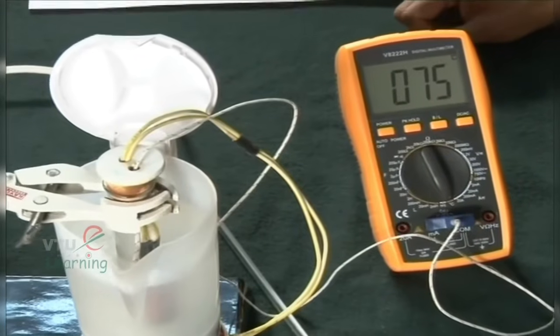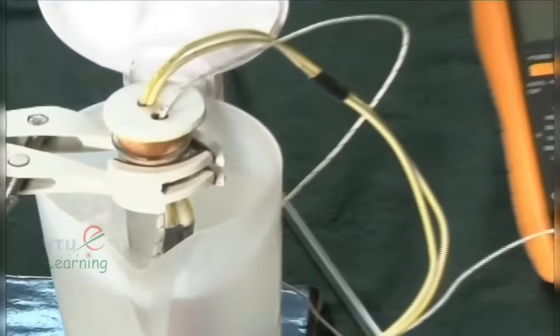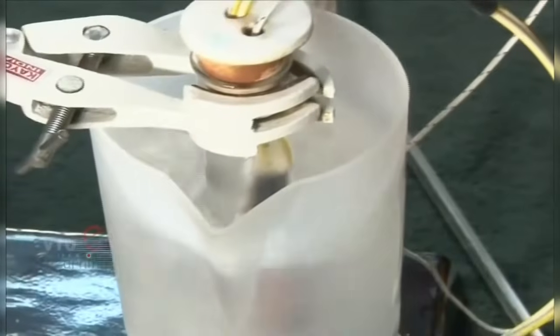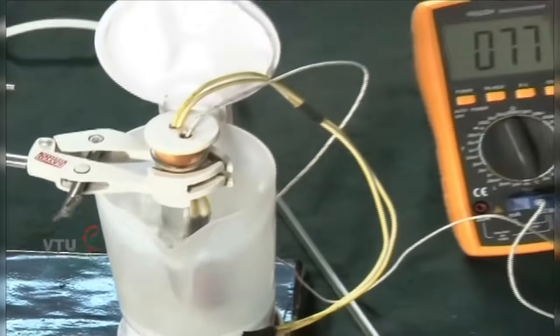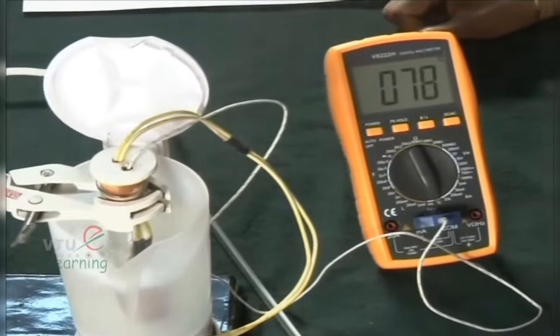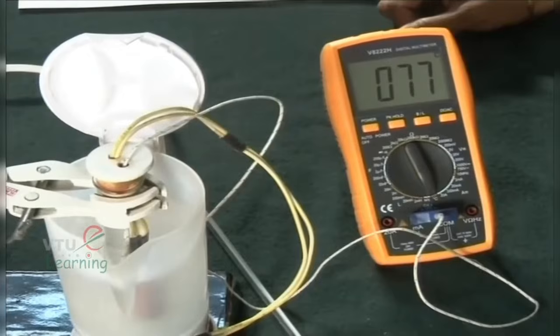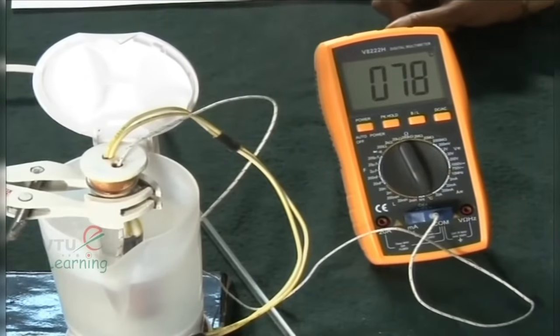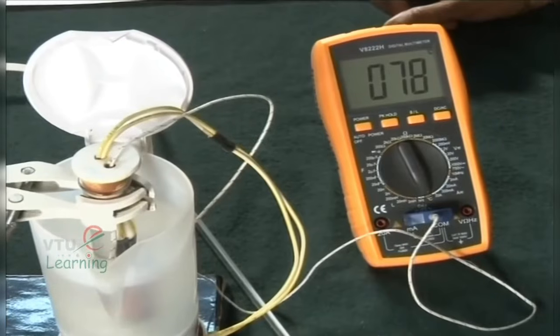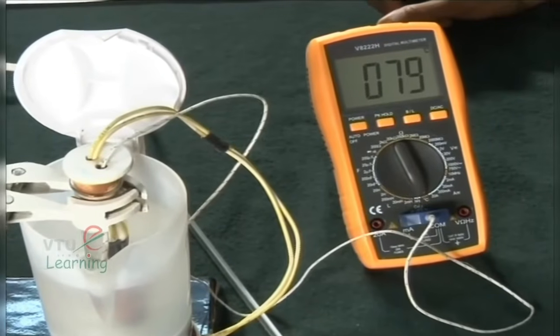So, you will see that the temperature is rising gradually, and now it is almost touching 80 degrees. So, when it has touched something like 77 degrees, we have switched off, so that with the heat already available to the coil, it rises to the required temperature of 80 degrees centigrade.